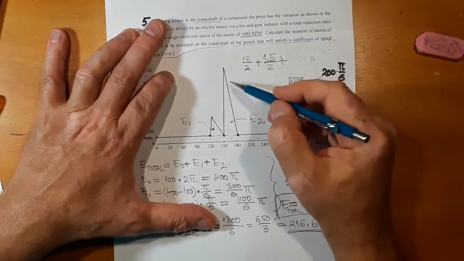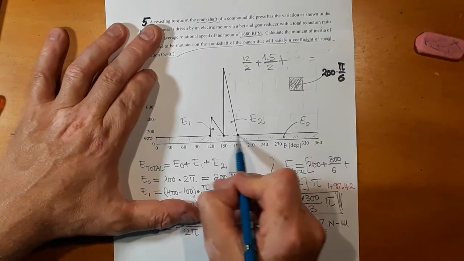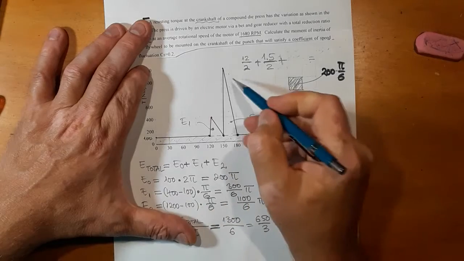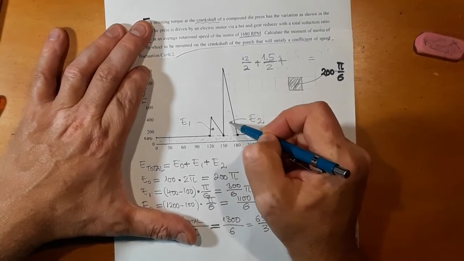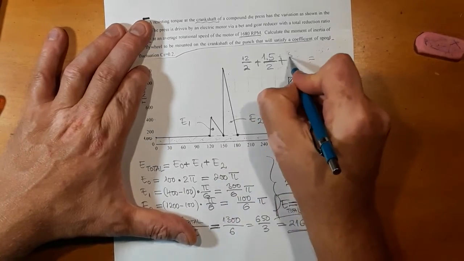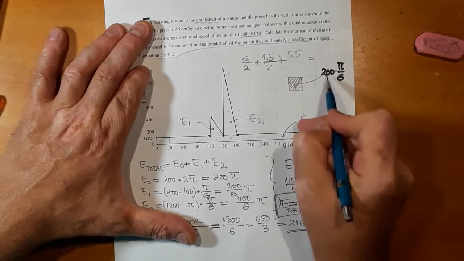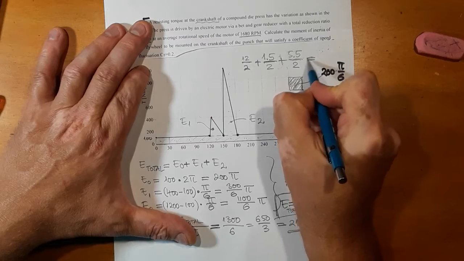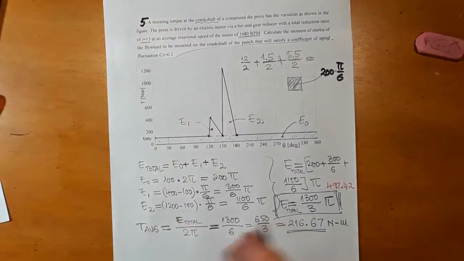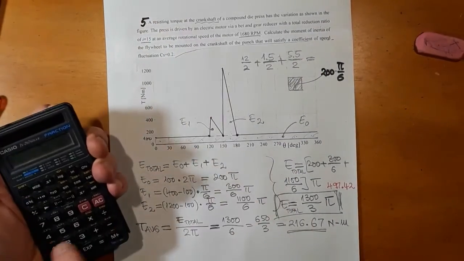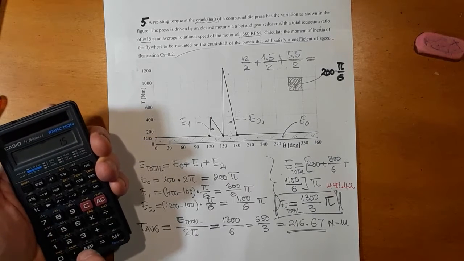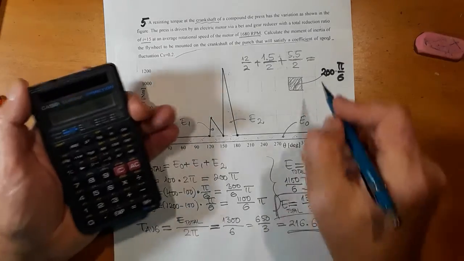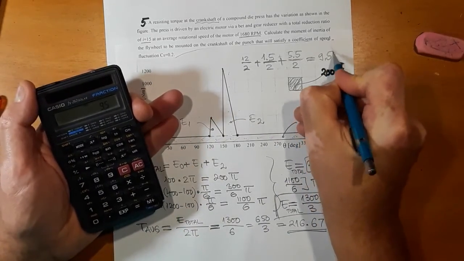And then I have this other one, this bigger triangle, again delimited by the 100 Newton meters line. So I have 1, 2, 3, 4, 5.5 squares of 200 by pi over 6, and again divide by 2. In total I have 12 plus 1.5 plus 5.5, divided by 2, that's 9.5 squares.